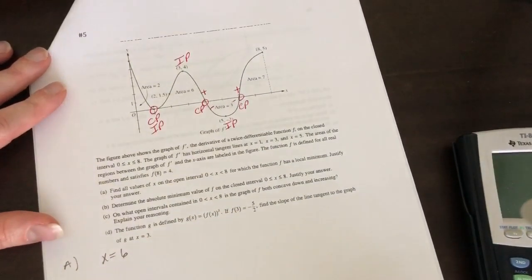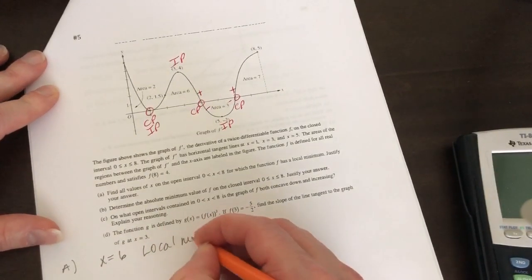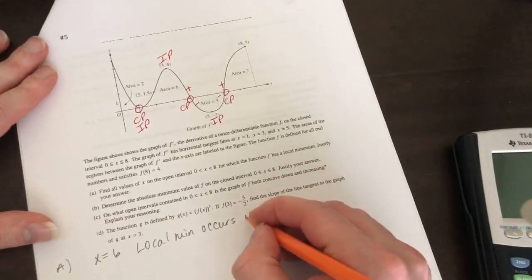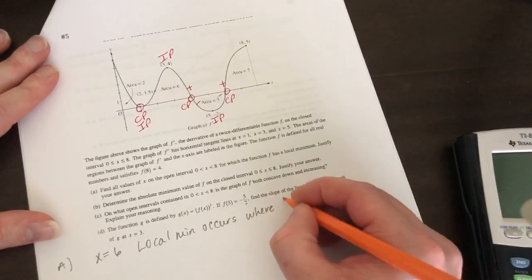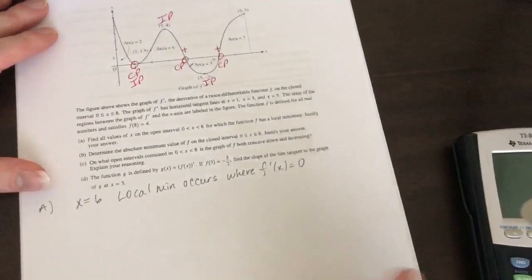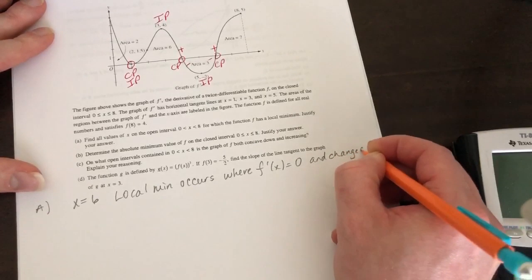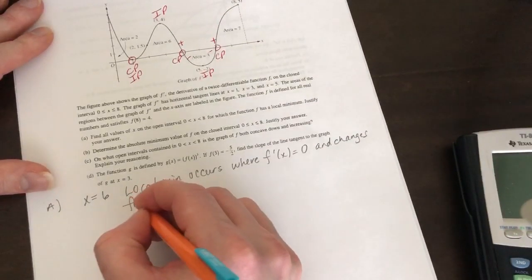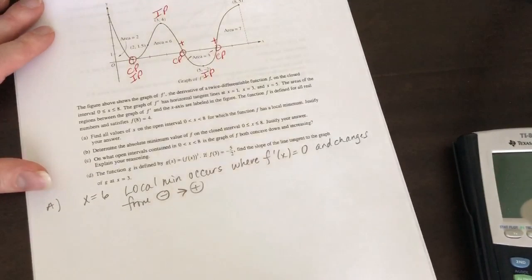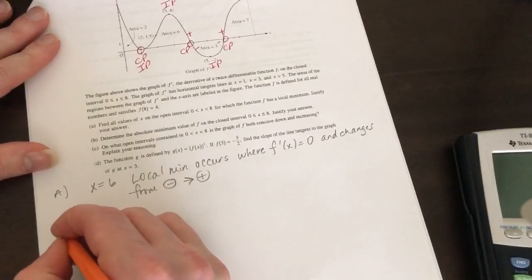Okay, and we're going to say a local min occurs where f prime of x is equal to 0, so that's my critical point, and changes from negative to positive. Yep. And that's it.